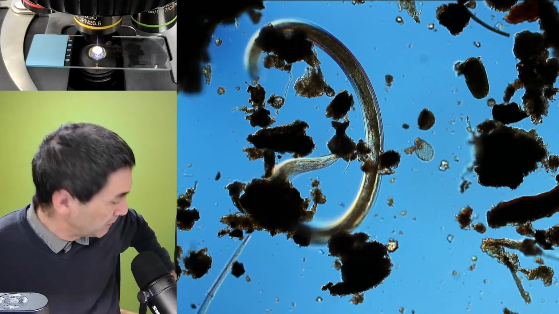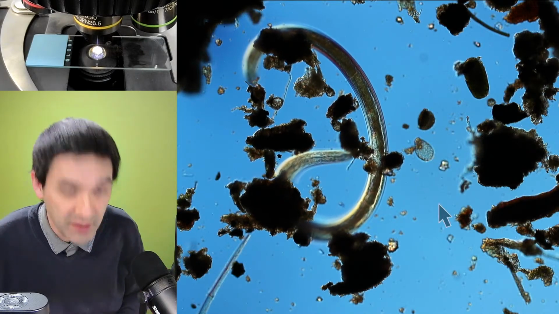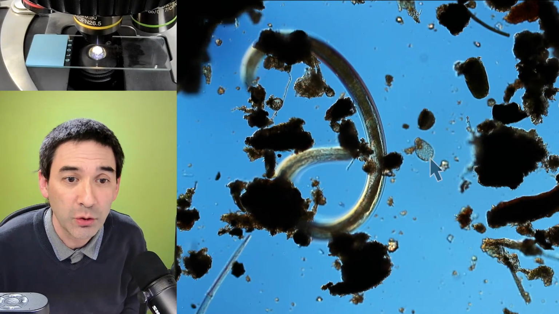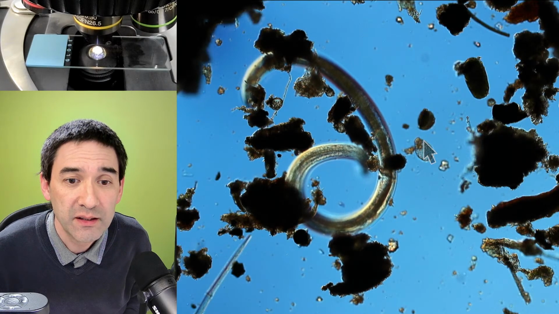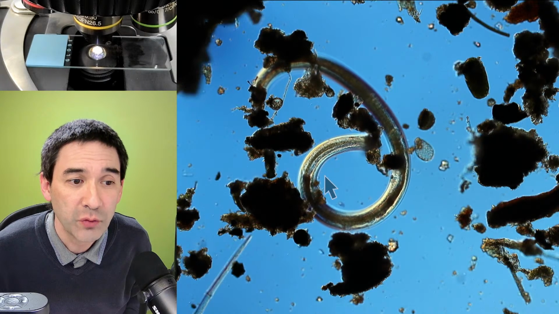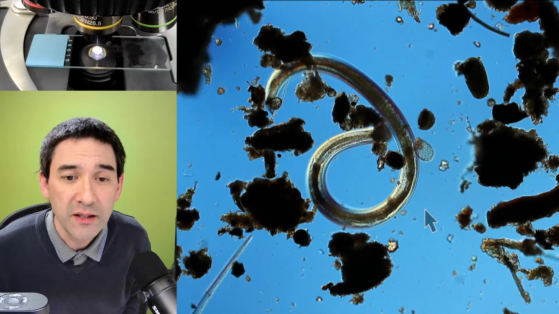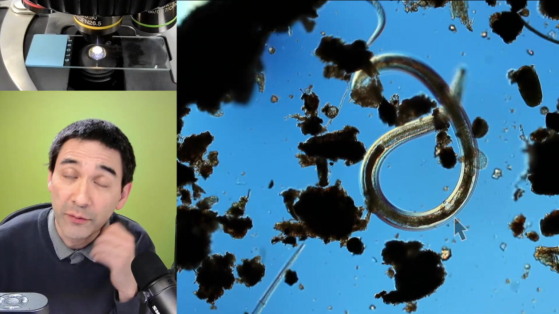So there are plenty of things that you're able to catch with this Baerman funnel, named according to Gustav Baerman. And here, that's the shell of an amoeba. That's, of course, a nematode worm. So there are interesting things that you're able to find with that, because I did collect a moss sample and I extracted all of these things out of that.